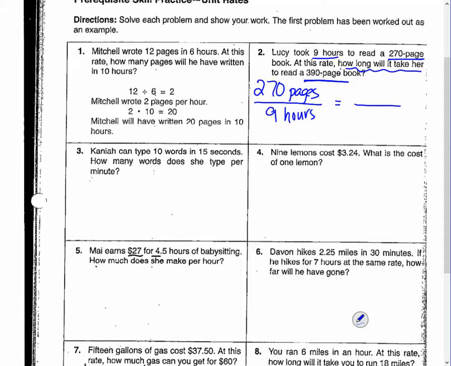That's why these labels are so important, okay? You want to make sure that you're setting up your pages across from pages, and then we're looking for our missing blank here. So we are finding, first of all, her rate. How many pages is she reading per hour? So if we take that and simplify it, right? How many times does 9 go into 270? Amari? 30. Very good. We know 9 goes into 27 3 times. Add that 0 to the end. So it's 30 pages in 1 hour, right? So we've got to scale this up now.